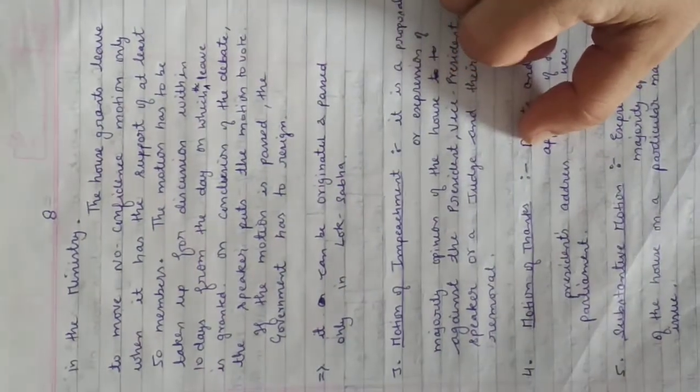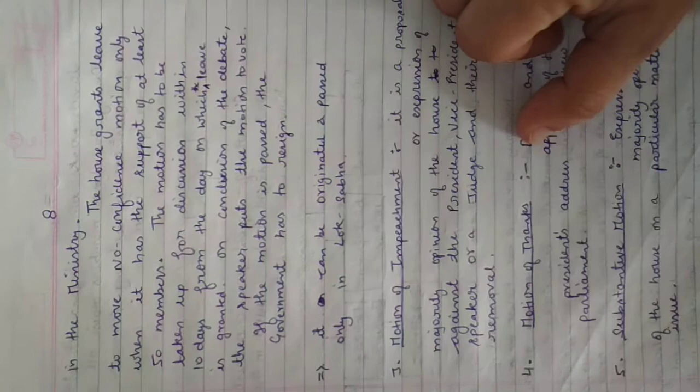If the members do not thank him by passing this thanks motion, then what will happen? It will show that the party which has won does not have higher numbers. Otherwise it will pass. So it is impossible for it not to get passed. It will pass for sure if a government is formed.